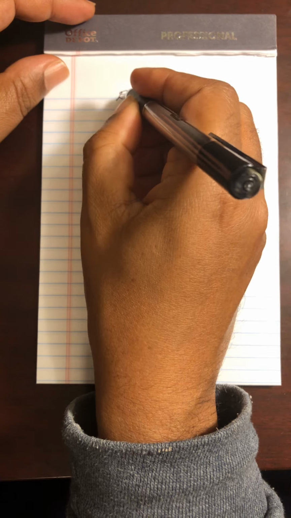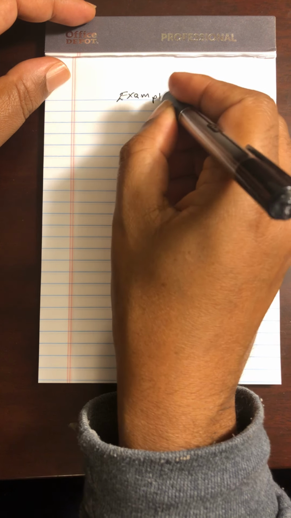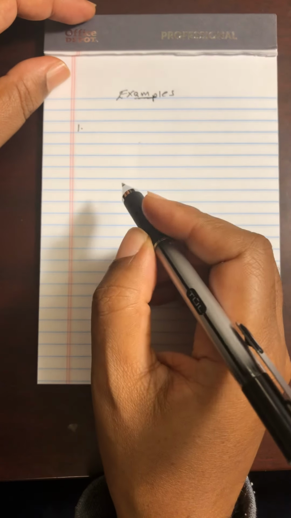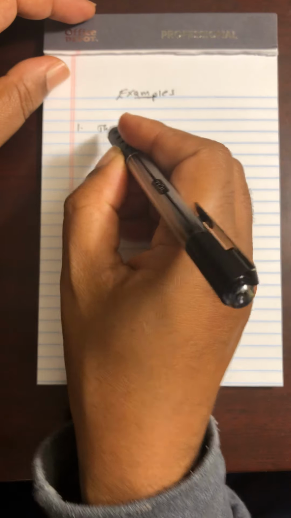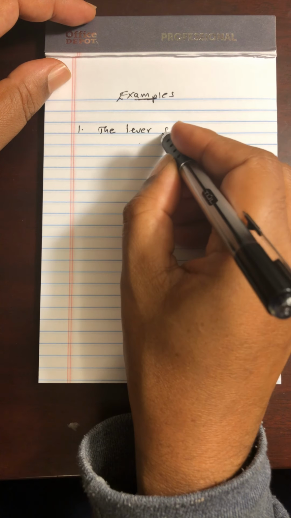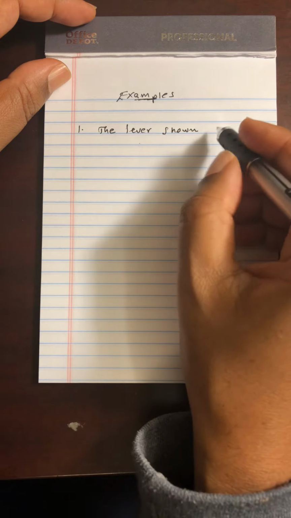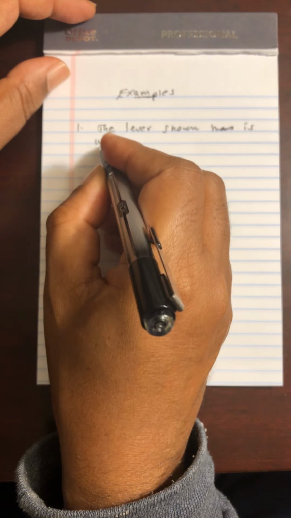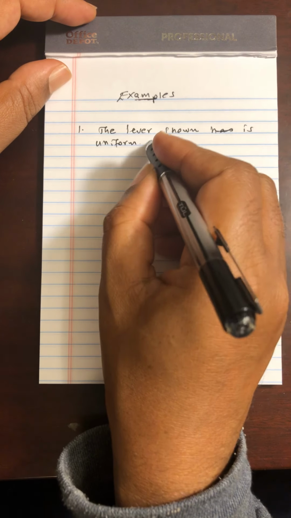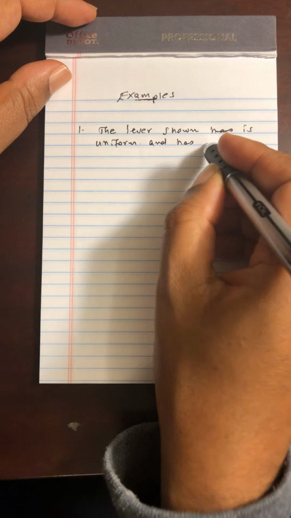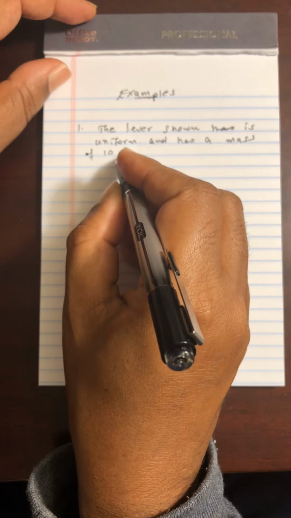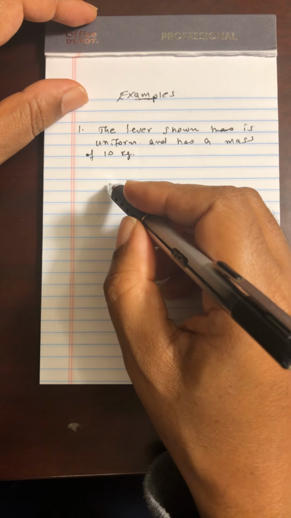So in this section, we're going to look at some examples. Number one, let's say the lever shown is uniform and has a mass, let's say, of 10 kilograms. Okay, so this is the lever.